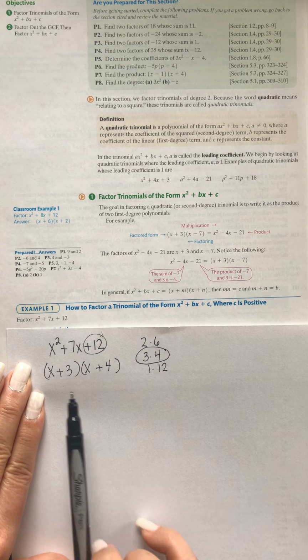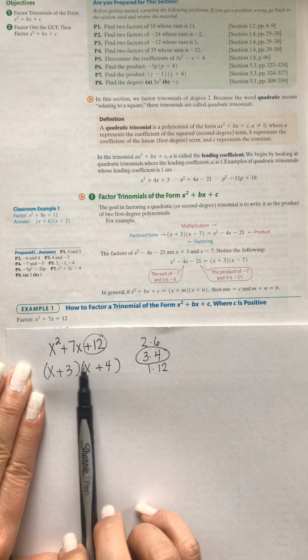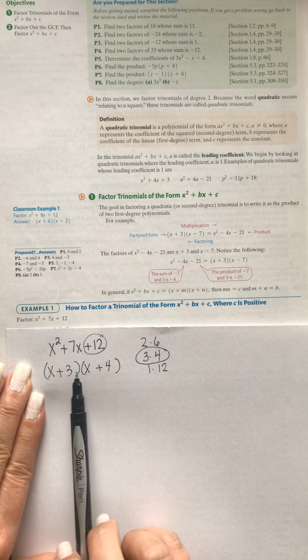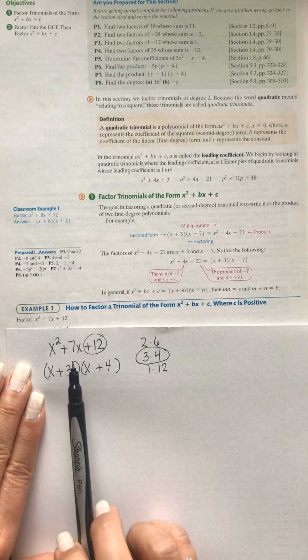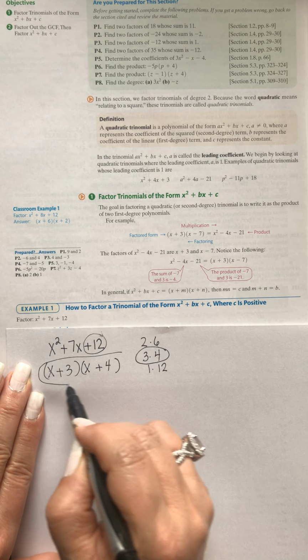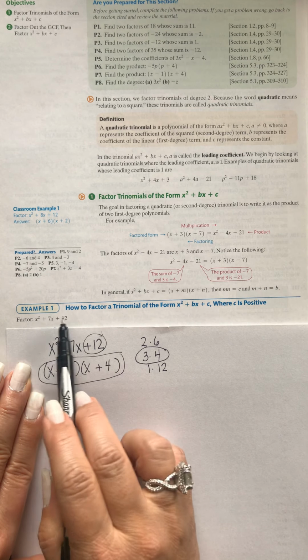And now you can check it by FOILing. x times x is x squared. x times 4 is 4x, plus 3x is 7x. And 3 times 4 is 12. So these are the factors of this trinomial.